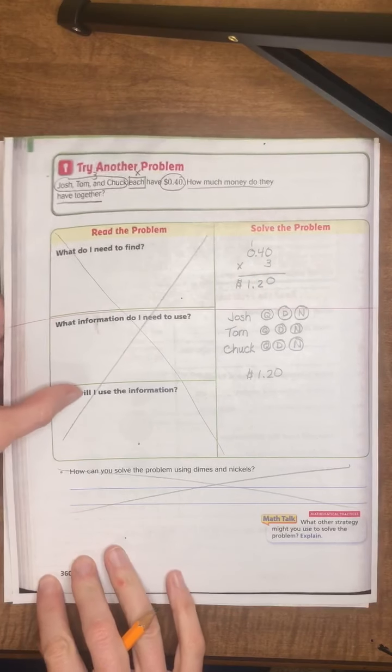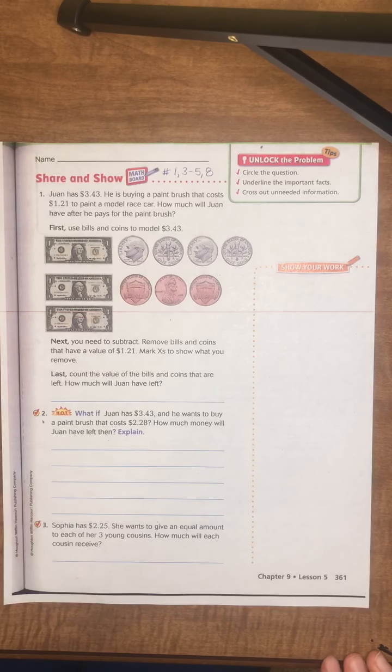Now we're going from page 360 to page 361. This is where you're going to have to do the work. However, I will read through the problems. So problem 1. Juan has $3.43. He is buying a paintbrush that costs $1.21 to paint a model race car. How much will Juan have after he pays for the paintbrush?